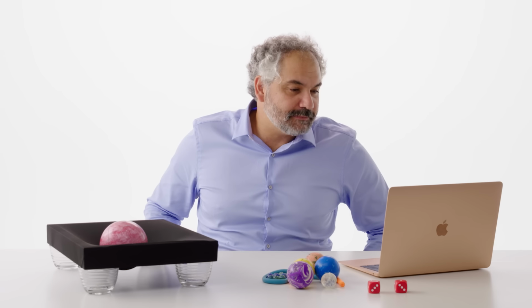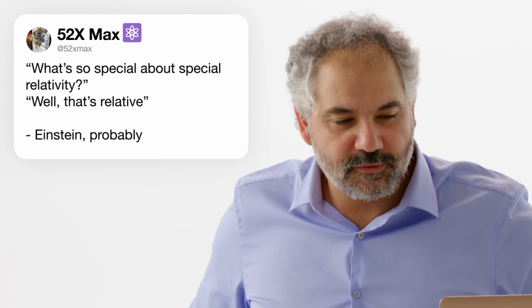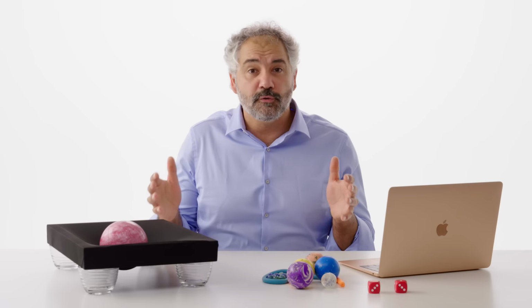At 52xmax asks, what's so special about special relativity? Well, that's relative. Einstein, probably. Special relativity is special for a few reasons. Number one, it gives us a universal speed limit, which is the speed of light. Nothing can go faster than the speed of light. And that's unique to Einstein. He figured this out in 1905, and no one had really thought that there was any kind of universal speed limit.